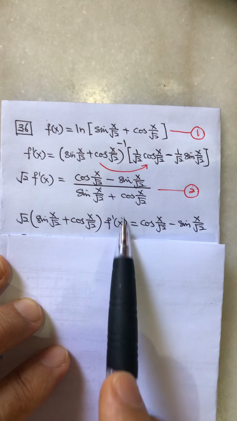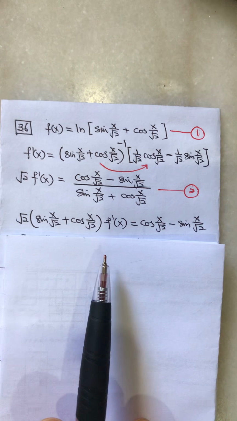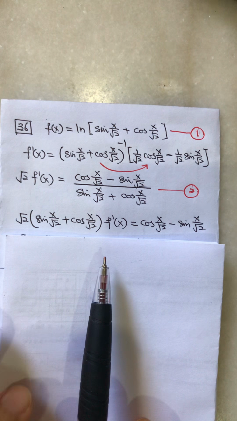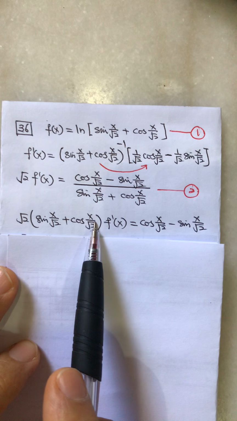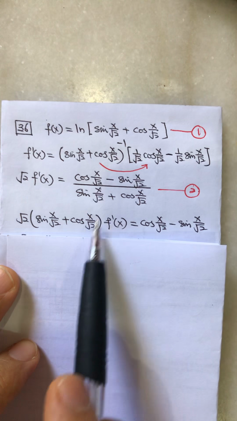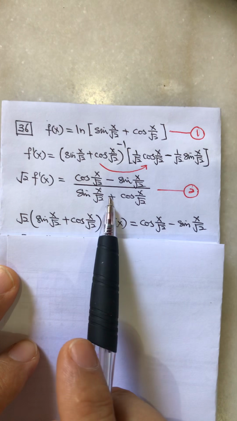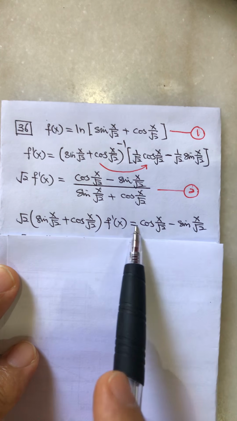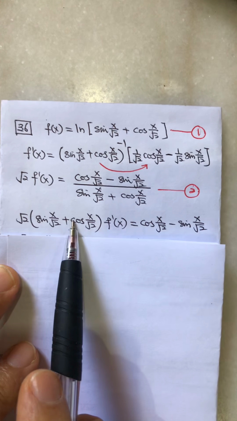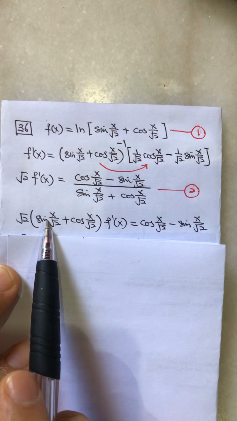Okay, so now you compare these two. Which one is easier to factorize? Of course, for me, I feel that this is easier rather than this. Actually, they are the same. You will get the same result. But of course, we look for the easier one. So this will be easier. Okay, so you want to differentiate this.